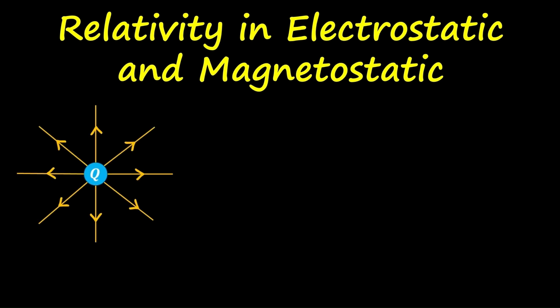In electrostatics and magnetostatics, nothing is moving near the speed of light. So is it possible that the mixing of electric field and magnetic field is not valid in these two cases? For example, I have taken this example and this is the case for electrostatics, so the charge is at rest.